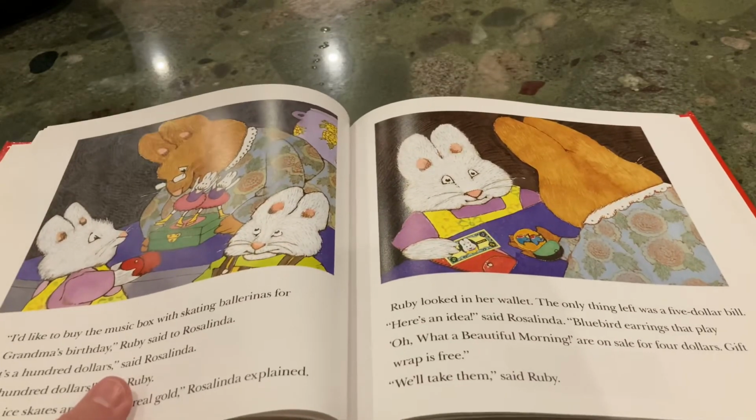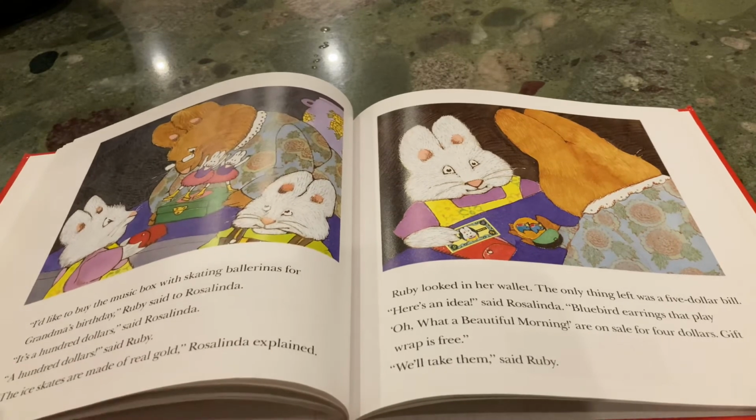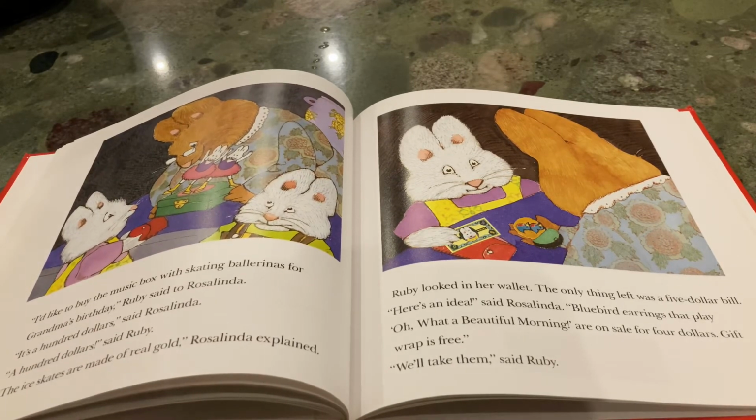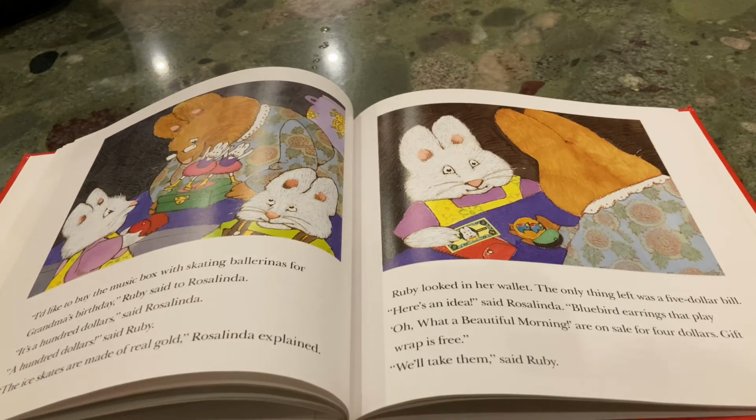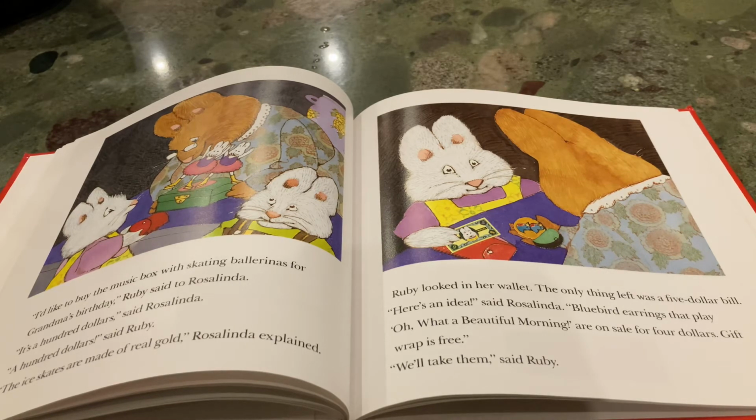Ruby looked in her wallet. The only thing left was a $5 bill. Here's an idea, said Rosalinda. Bluebird earrings that play "Oh, What a Beautiful Morning" are on sale for $4. Gift wrap is free. We'll take them, said Ruby.